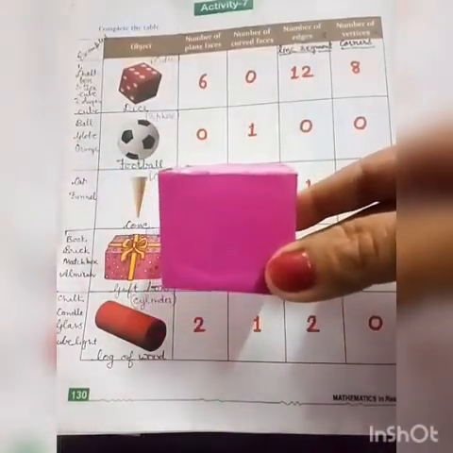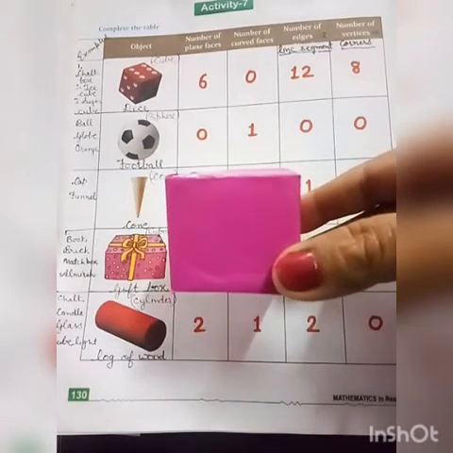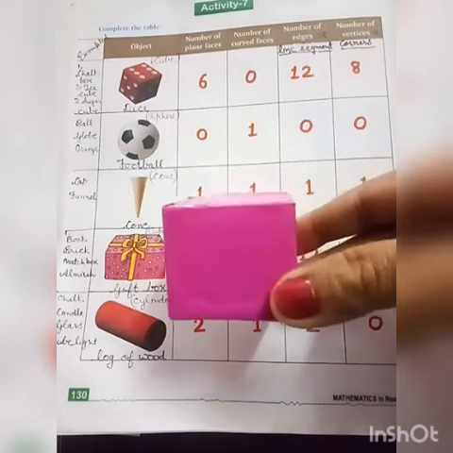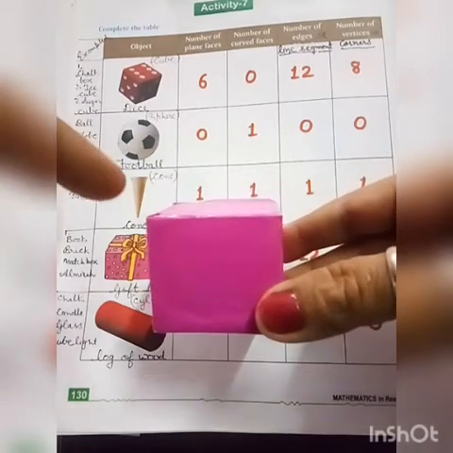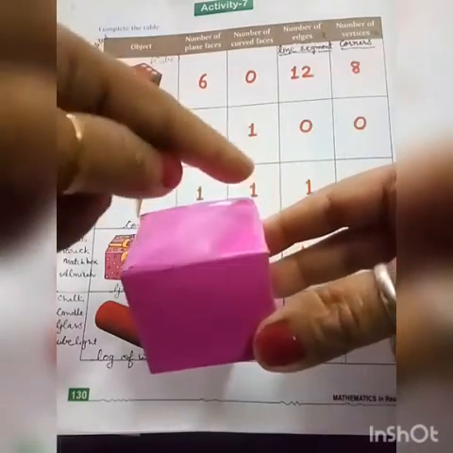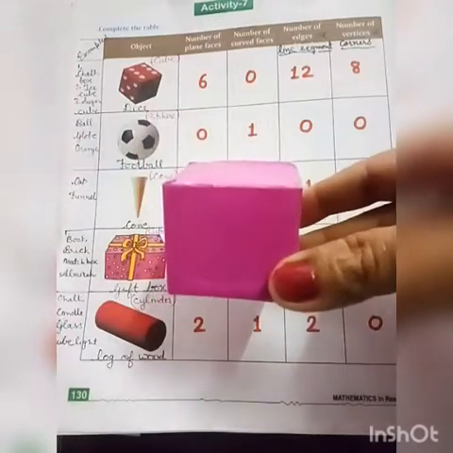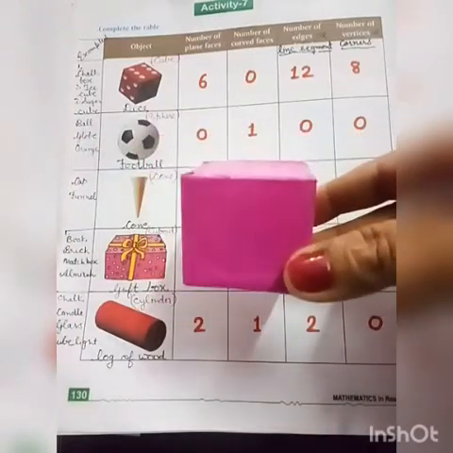So how many edges are there? There are 12 edges. Now how many vertices? Let's count. Vertices means corners. 1, 2, 3, 4, 5, 6, 7, 8. It has 8 vertices.